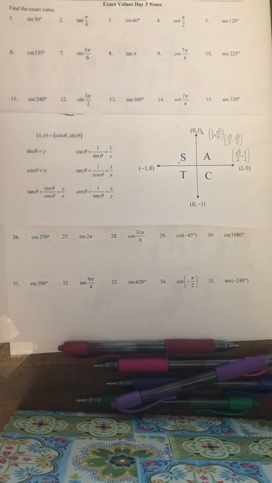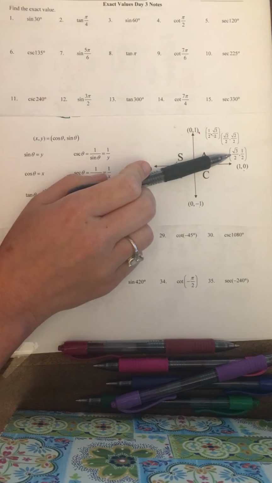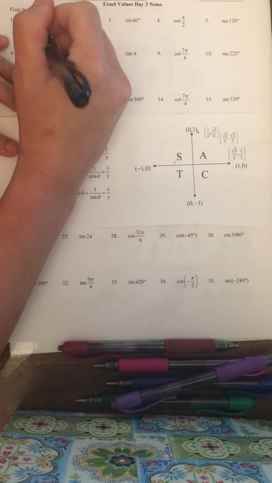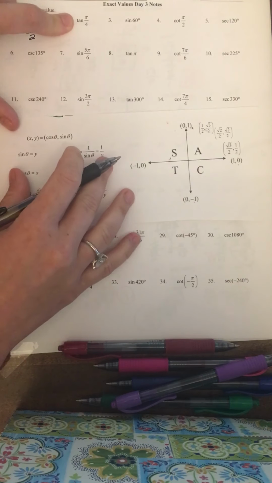So on number 1, it asks us for the sine of 30 degrees. We know this is our 30-degree reference angle. Sine goes second, so our answer is 1/2. Tangent of pi over 4.